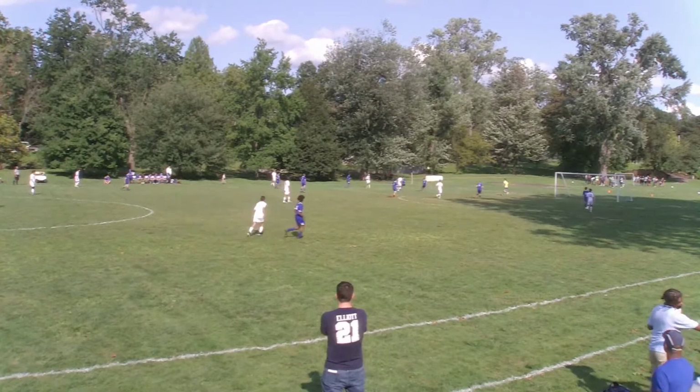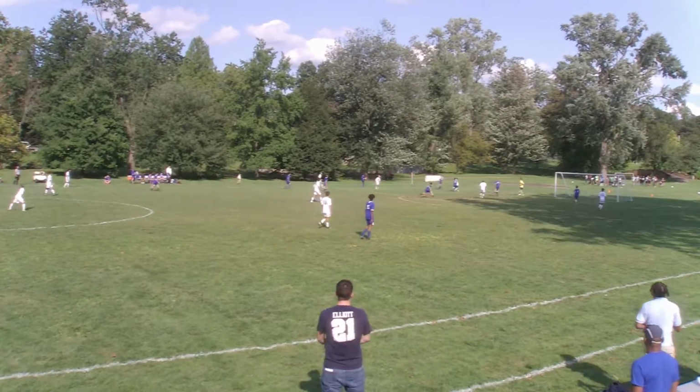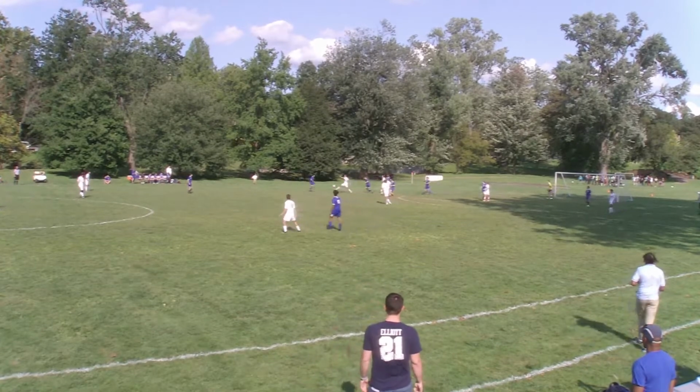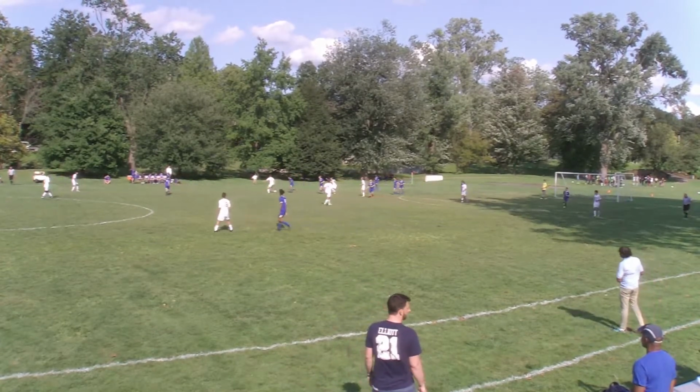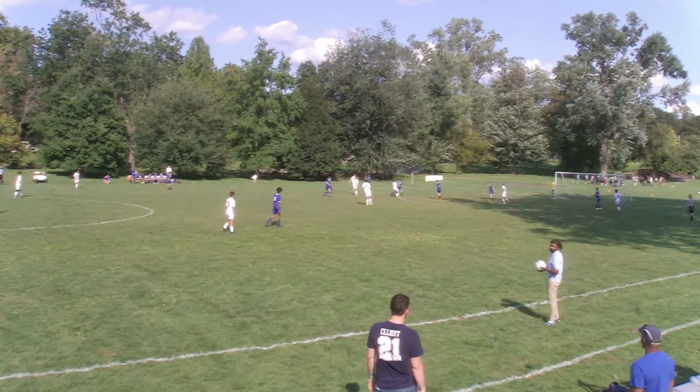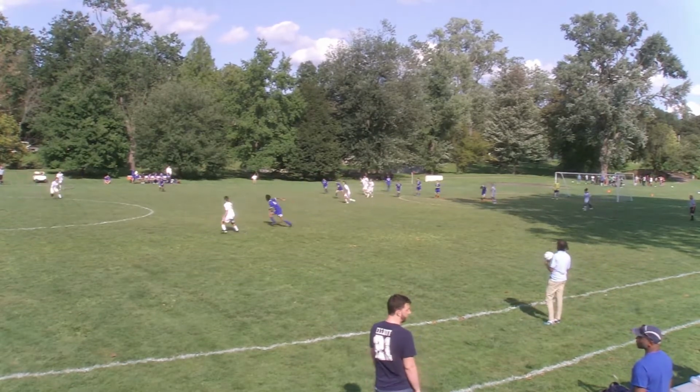Doc with the throw-in into the area. Chi, but doesn't go out of bounds. Pete Haviland heads it up. Doc with possession again at the top of the penalty area. Chi steps up, clears the ball out.